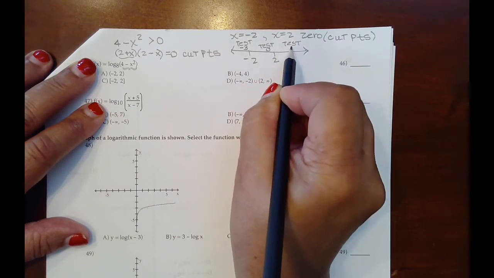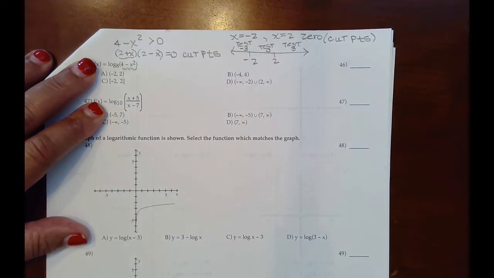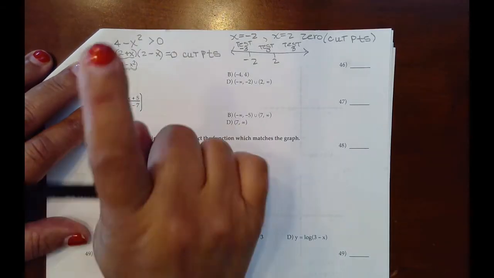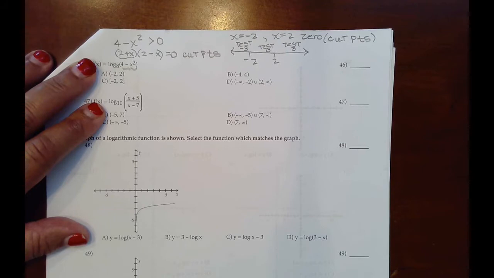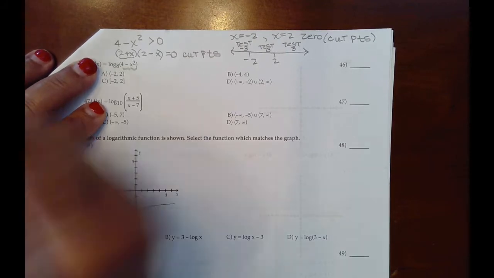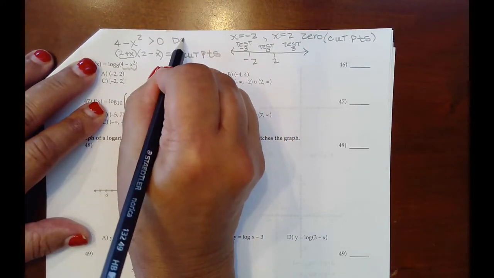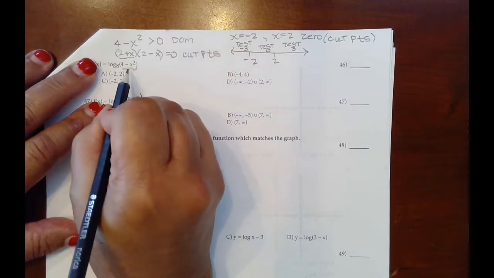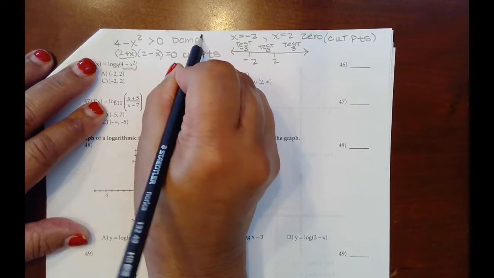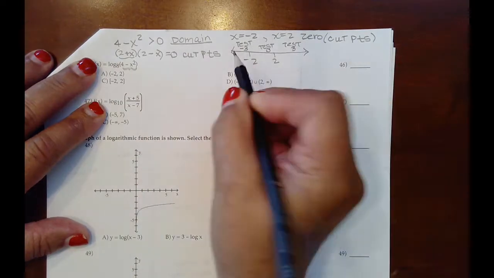Now I'm going to figure out which of the regions have numbers that satisfy this inequality, because those are the only numbers that are in the domain. Only the numbers that keep that argument greater than 0. Okay, so let's see.